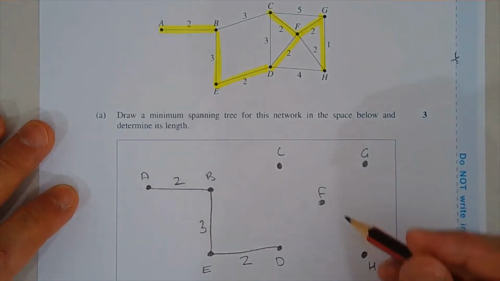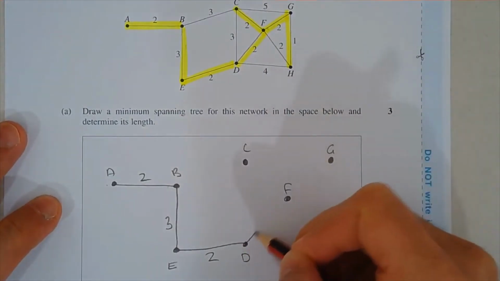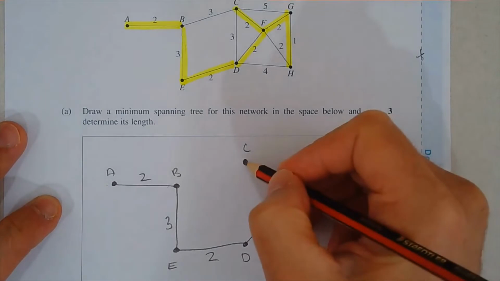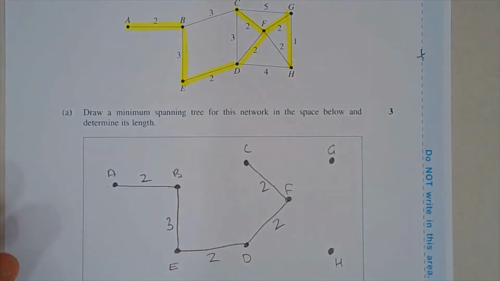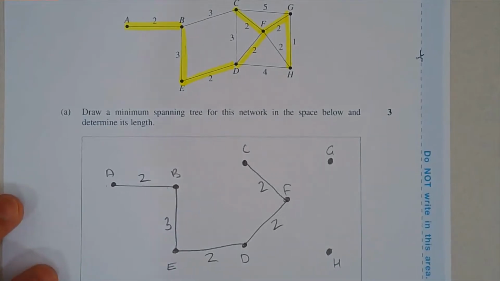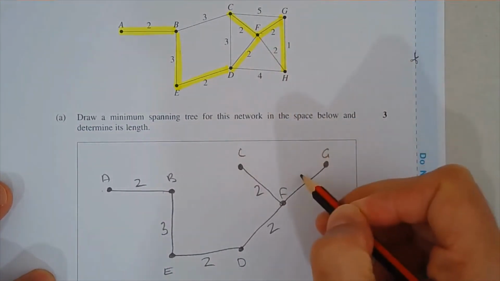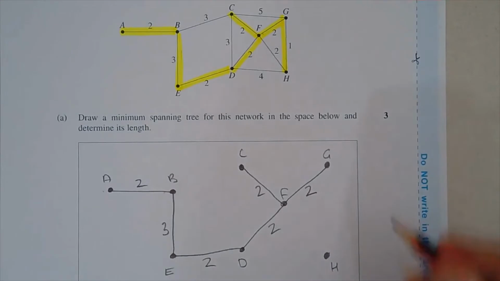And we've got FD, that's another 2. We have CF, that's another 2. And we've got FG, and that's another 2. And finally, GH.